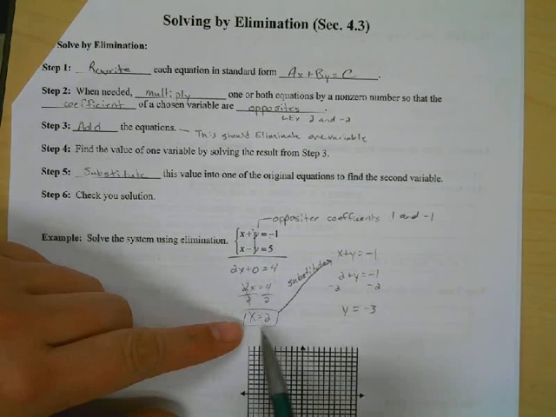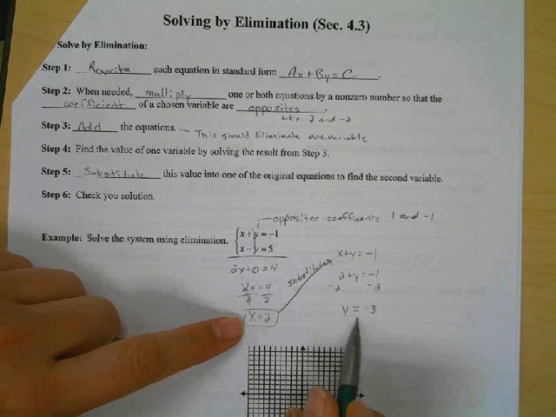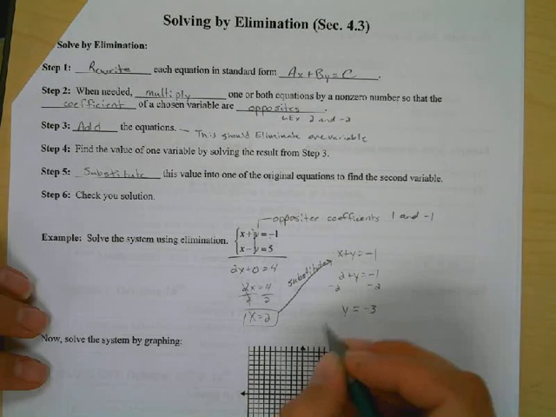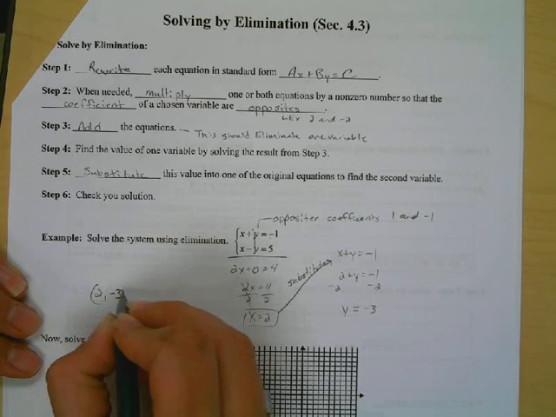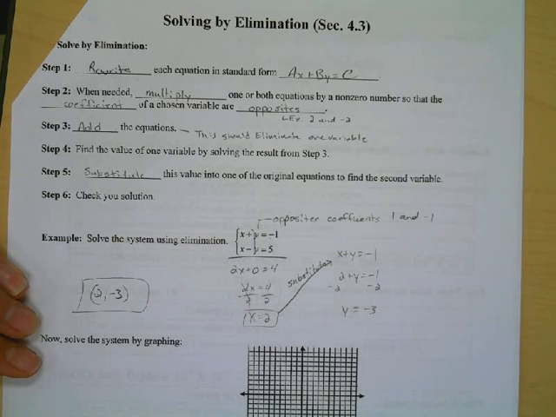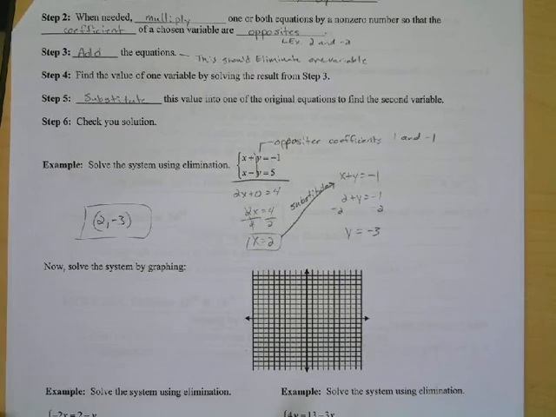But a system's solution is an ordered pair. So just write this as an ordered pair. The solution to the system would be (2, -3). That is the ordered pair. If you think back to when we first started graphing, when we graphed them, we were looking for where they actually crossed. So let's take a look at that.